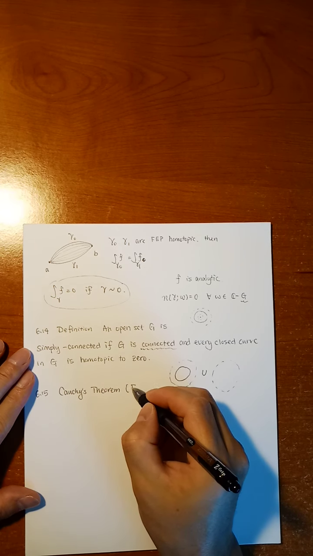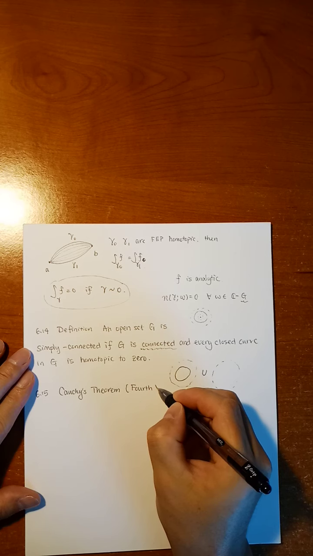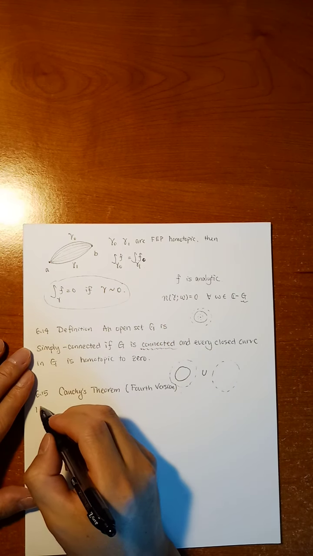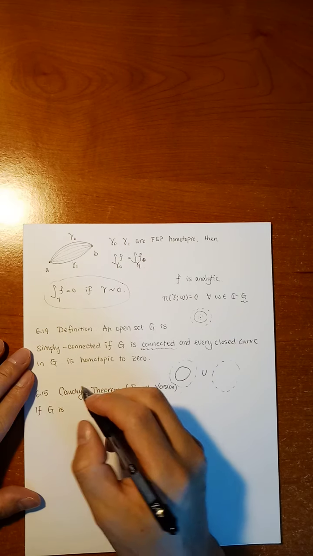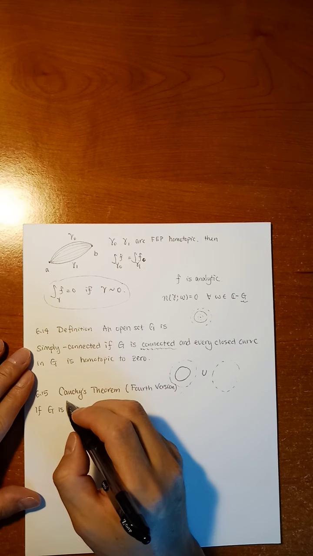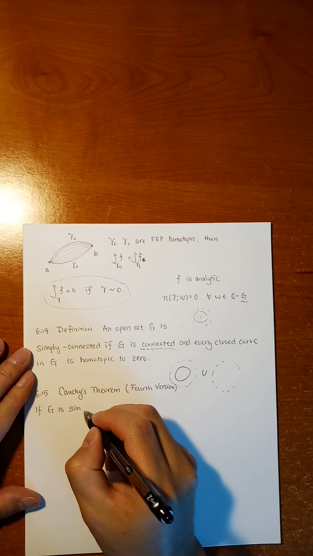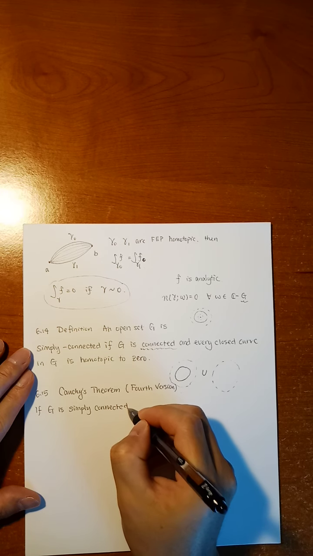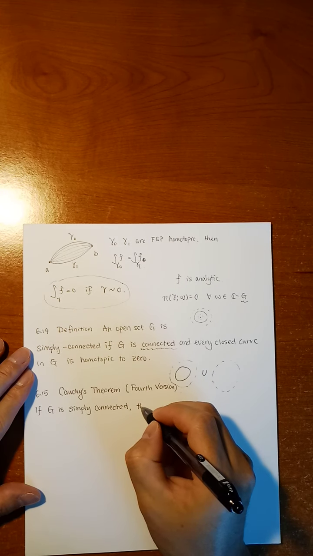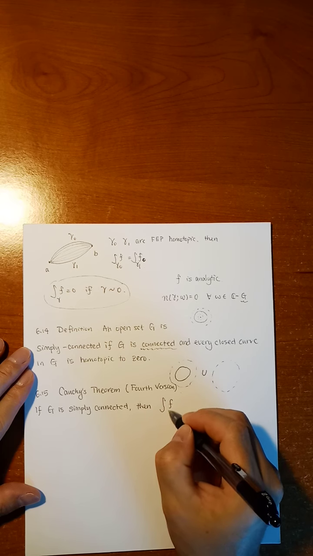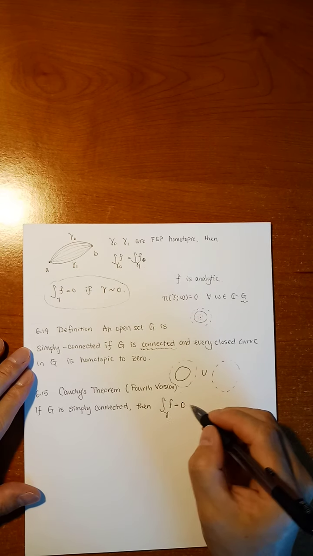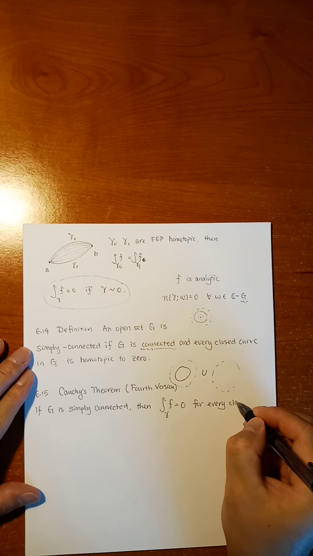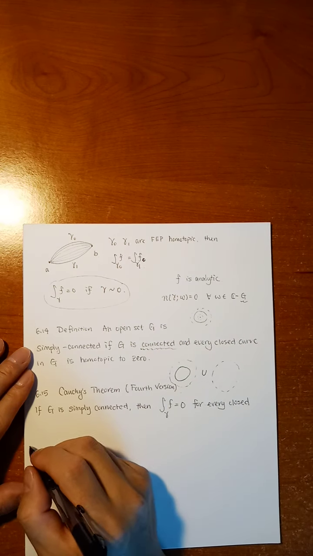It says if G is simply connected, then the integral of f along gamma is always 0 for every closed rectifiable curve.